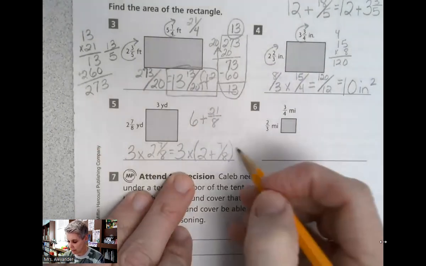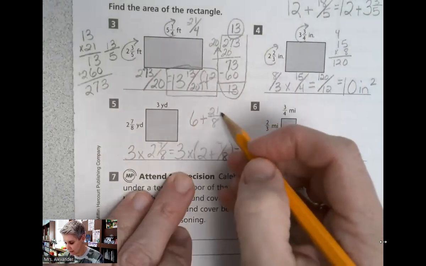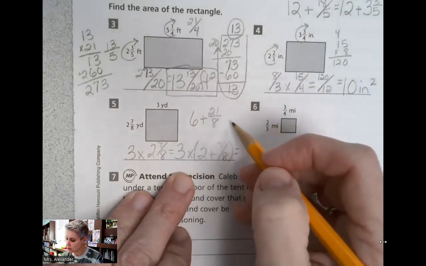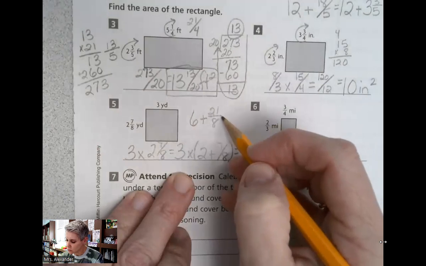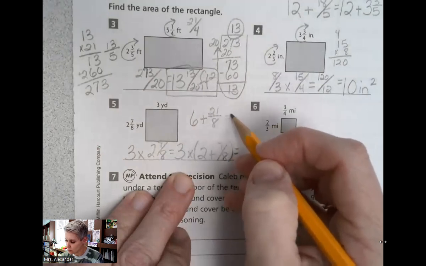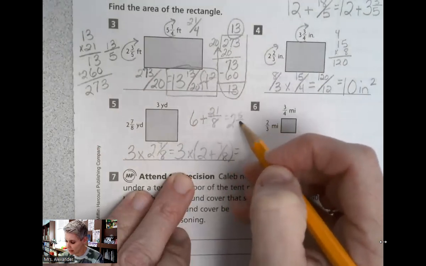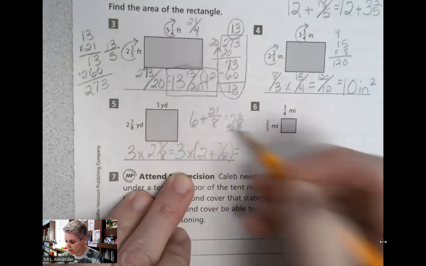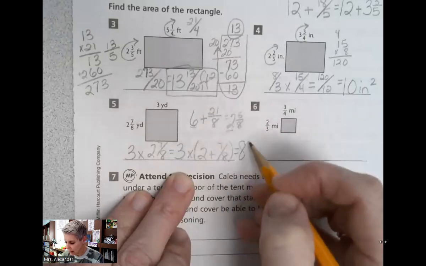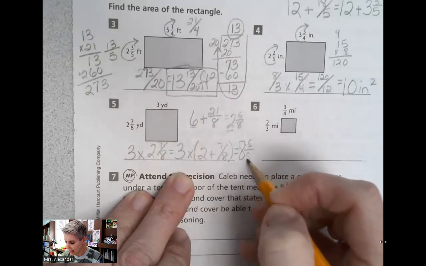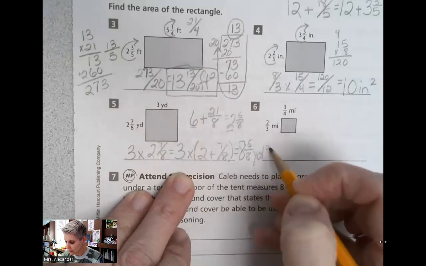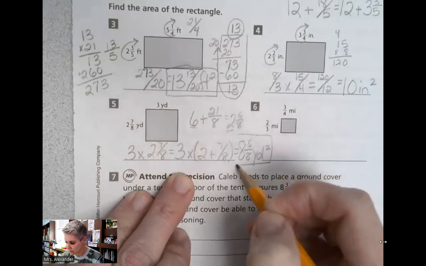I'm going to rename the 21/8. 21/8 is going to equal 2 5/8. Add the 2 to the 6 I already had, 8 5/8. And now we're talking square yards.